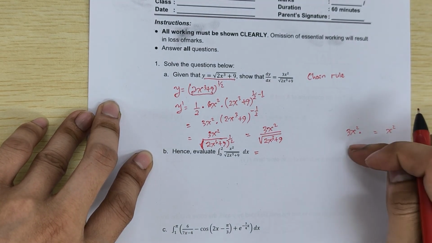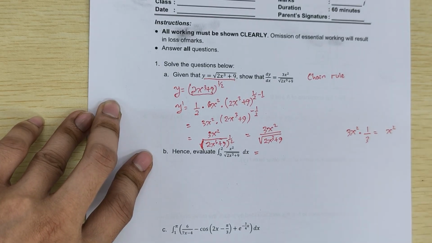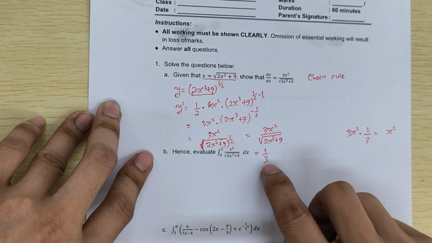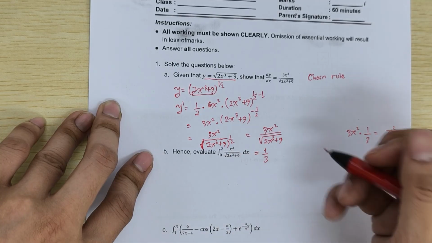What do you multiply it with? You need to multiply it with 1/3. If you multiply 1/3 with 3x squared, the result will be x squared, right?